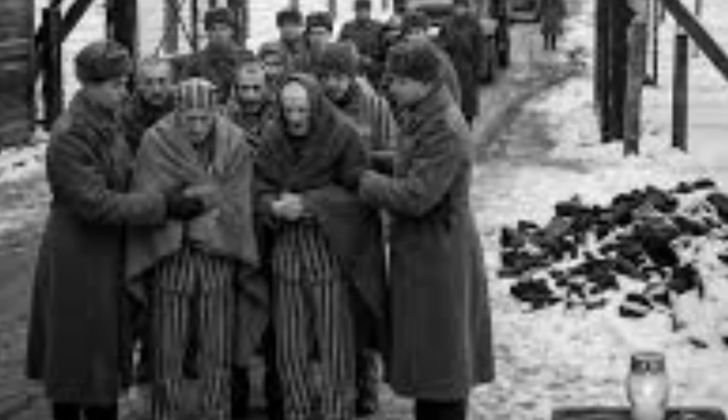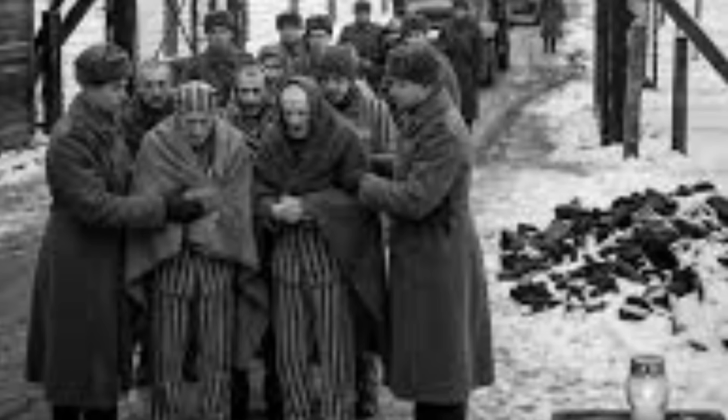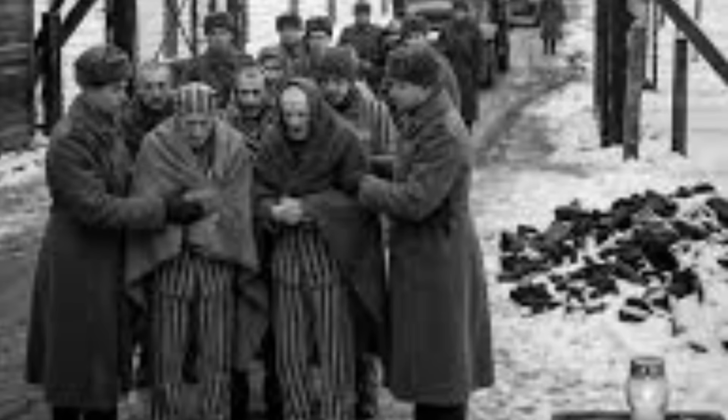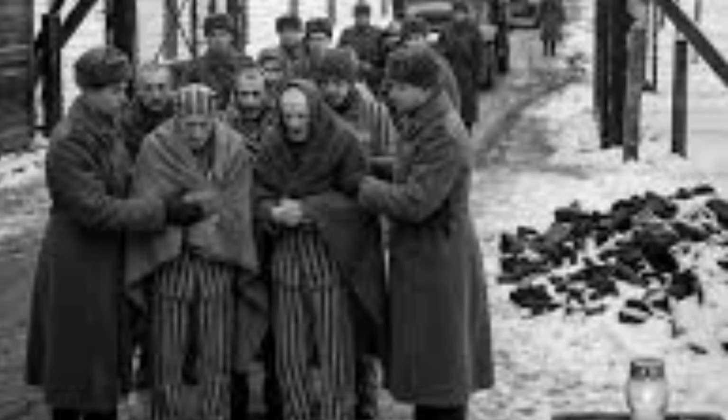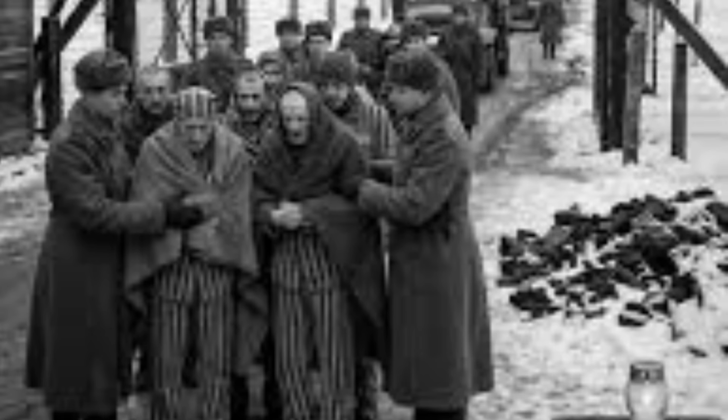The entrance gate to Auschwitz I was equipped with a wrought iron inscription that has become one of the most recognized and sinister phrases in human history. Arbeit macht frei, work sets you free. The sign was not unique to Auschwitz. Similar inscriptions had appeared at Dachau and other camps. But at Auschwitz it took on a particular grotesque irony, because for the vast majority of people who passed beneath it, work led not to freedom but to death.